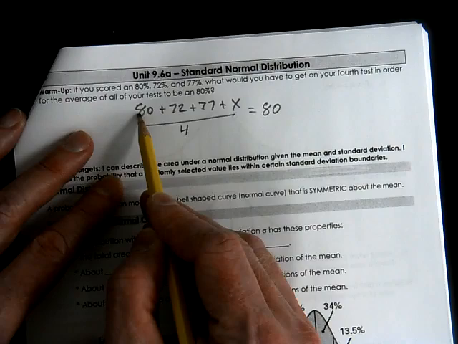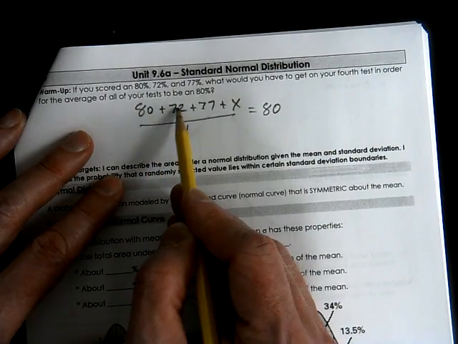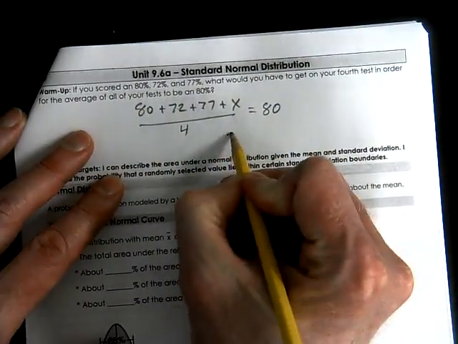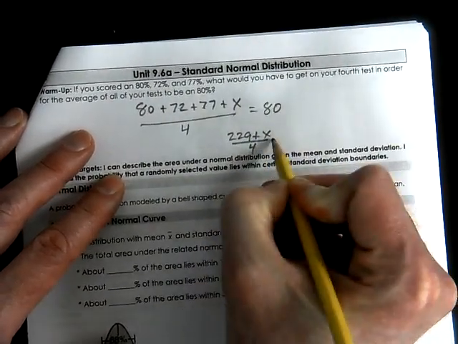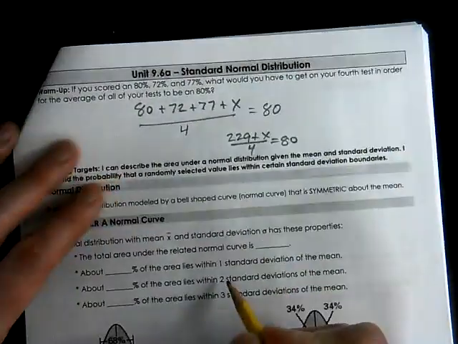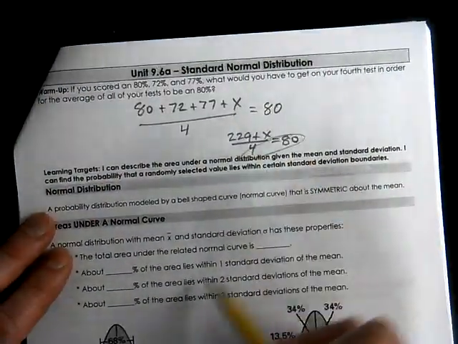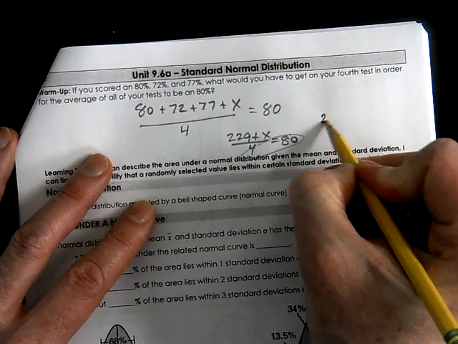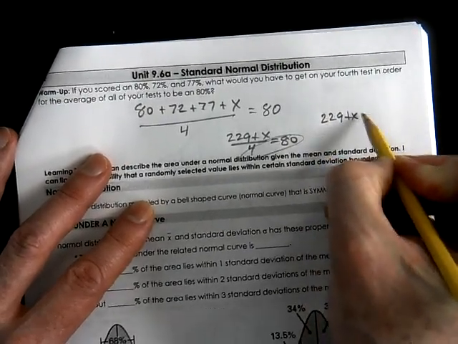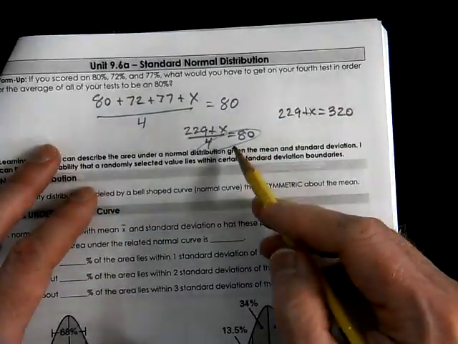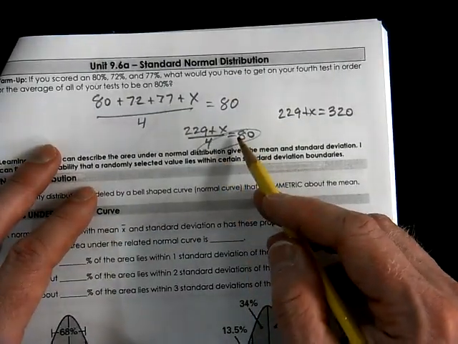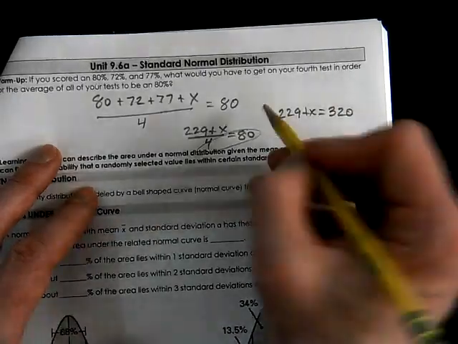80 plus 72 is 152, plus 77 is 229, plus x, divided by 4 equals 80. Cross multiply, and we get 229 plus x equals 320. 80 times 4 is 320.